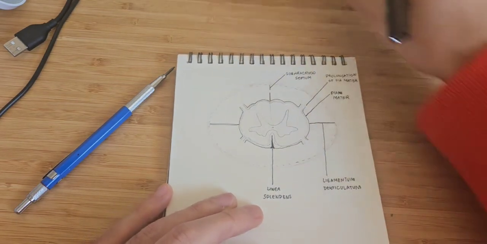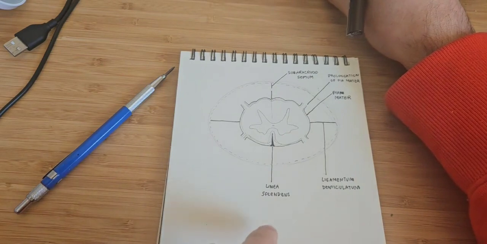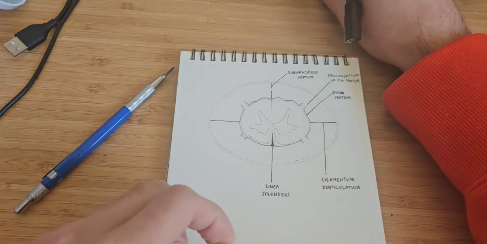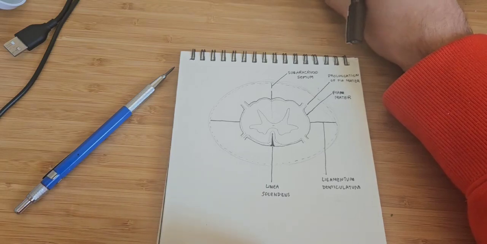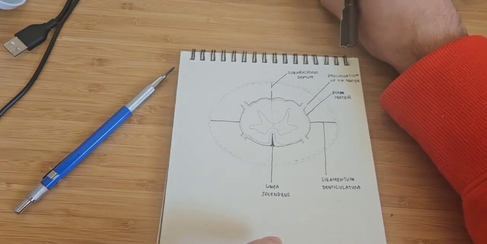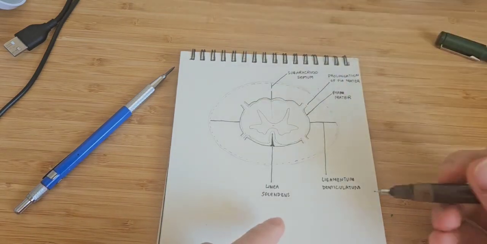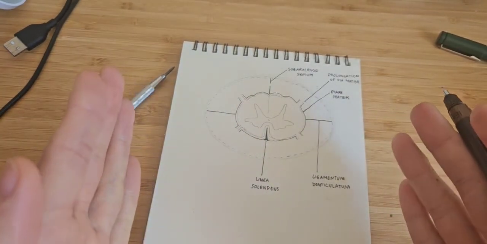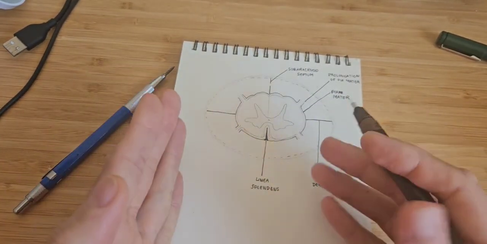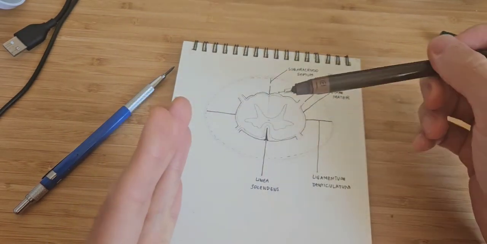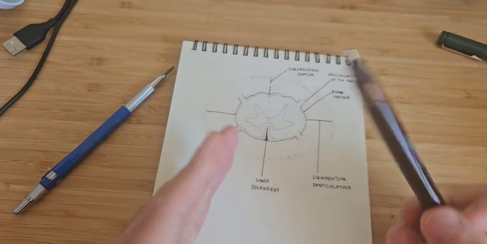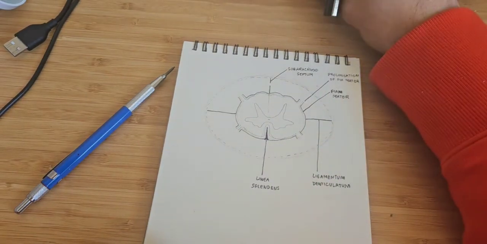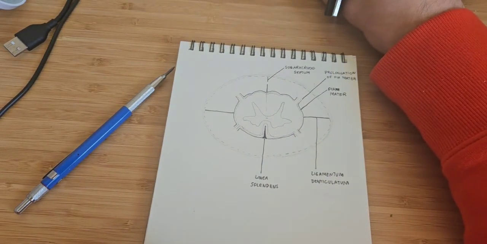Splendens, which is a thickened band of Pia Mater in the anterior median fissure. And this one provides structural reinforcement to the spinal cord and also contributes to the organization of the anterior surface of the spinal cord. Okay, so what else?